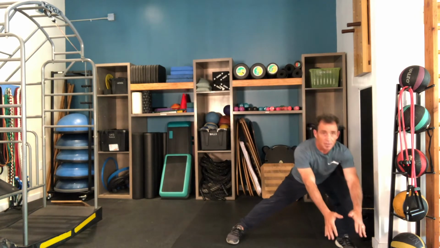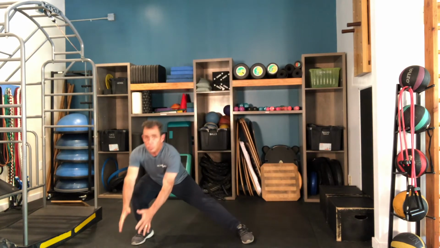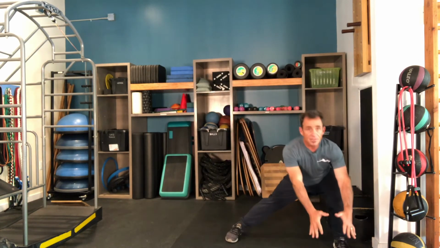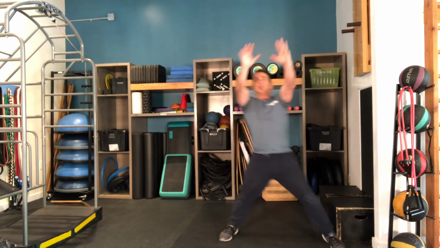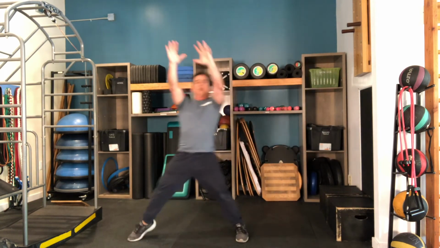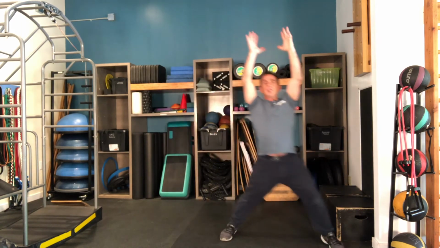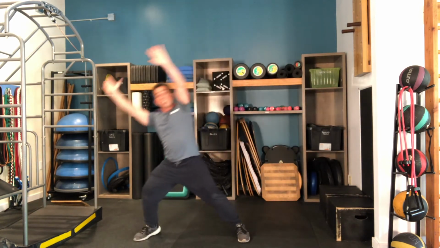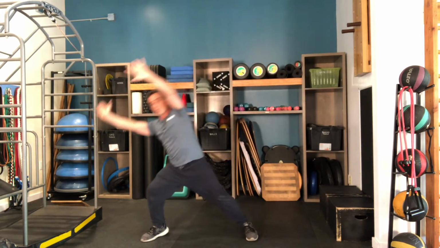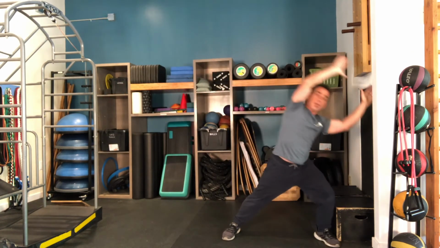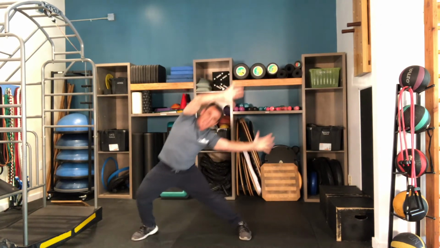Step to the other side, reach forward. 2 times each side. That's going to be followed by reaching back, stepping from one side to the other. Lateral reaching. To the same side I'm stepping, a couple times each, and then side bending away from the side I'm stepping.